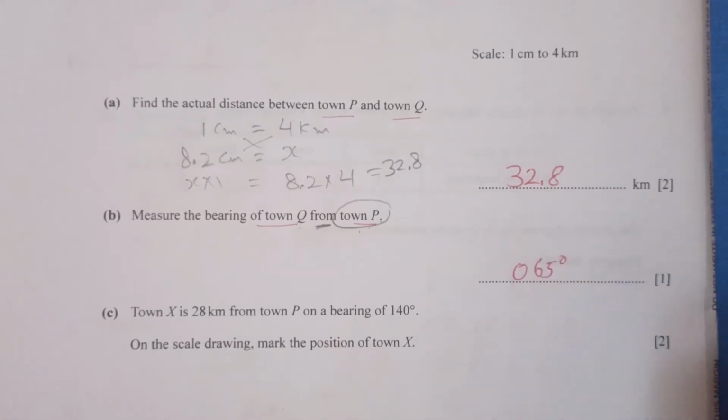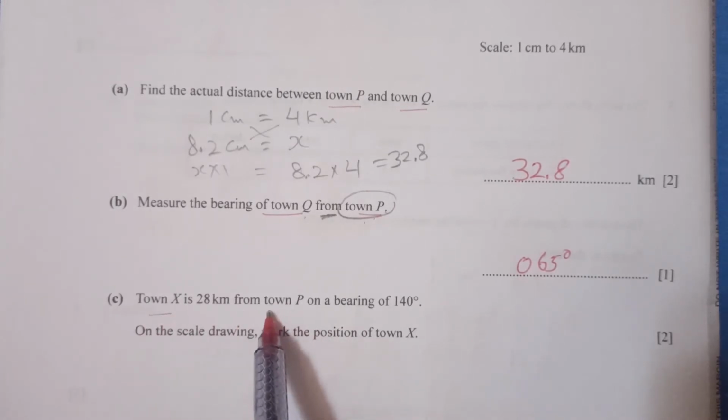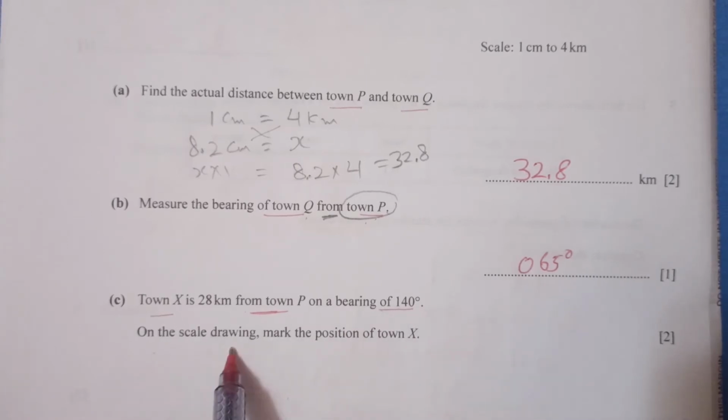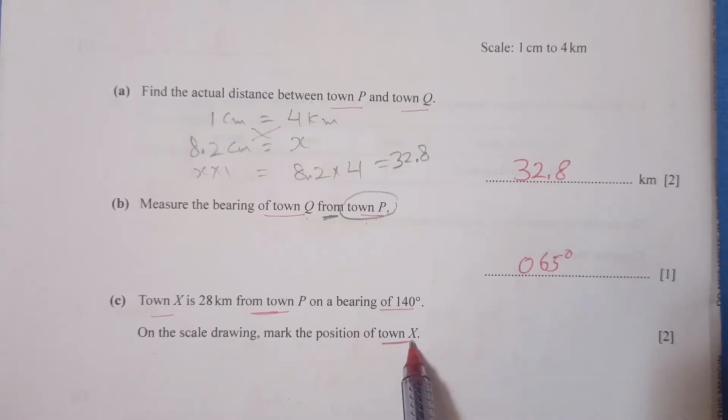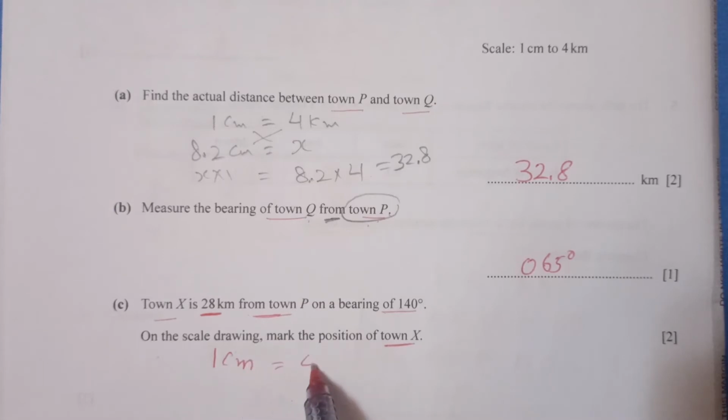Okay, now part C. Town X is 28 kilometers from town P on a bearing of 140. On the scale drawing, mark the position of town X. So we have 28 kilometers. As the scale is 1 centimeter represents 4 kilometers, right? Now if it is 28 kilometers, how many centimeters will it be?